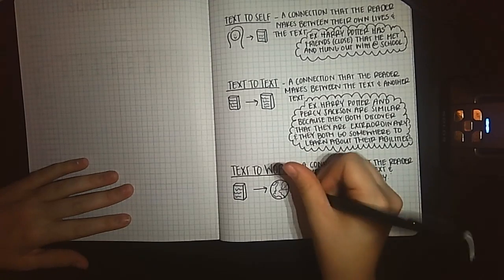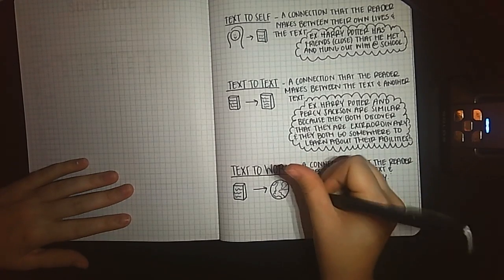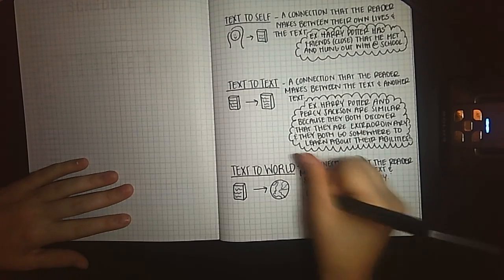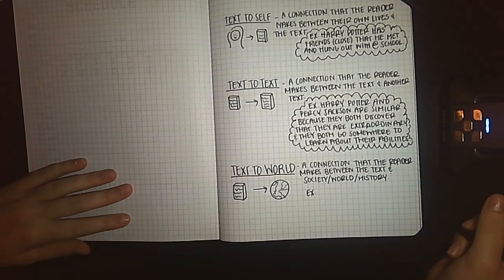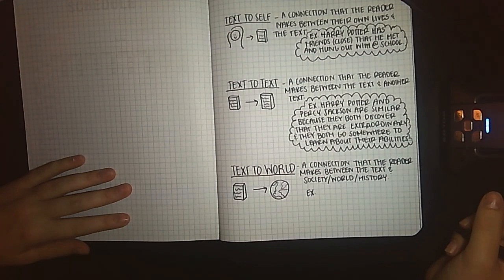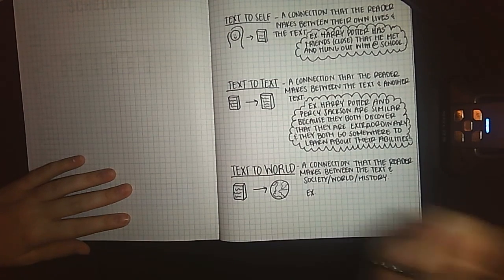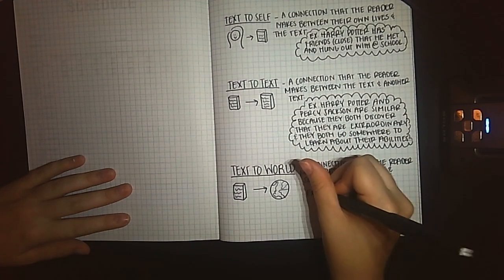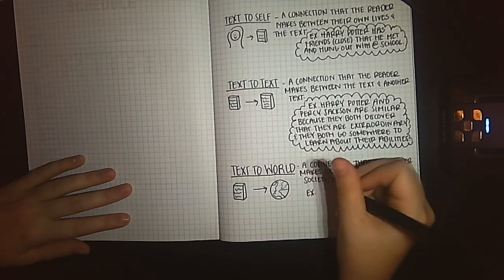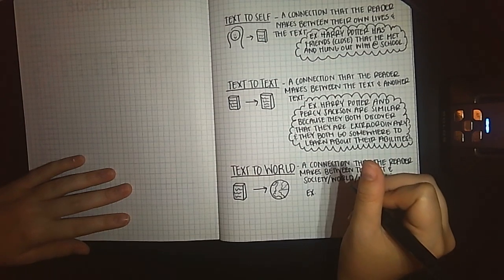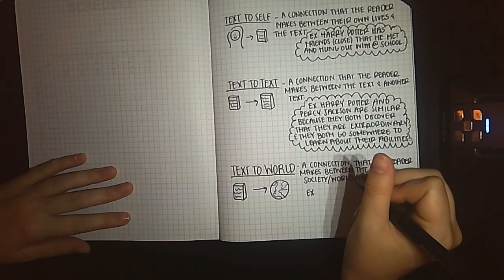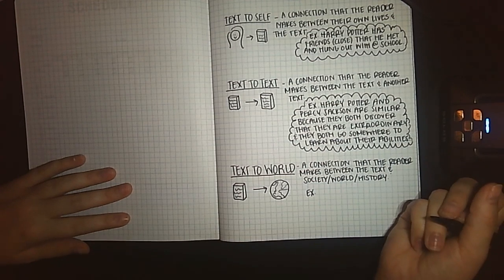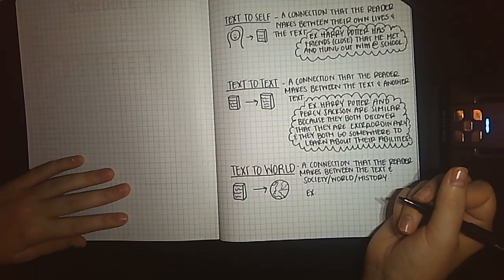So let's think of an example between text to world. I still want to stay with Harry Potter. So maybe a good one would be boarding school. Okay, because although that's not something that I've experienced, I went to public school my entire life, that is a thing that happens to people where they actually go to school and they move in.